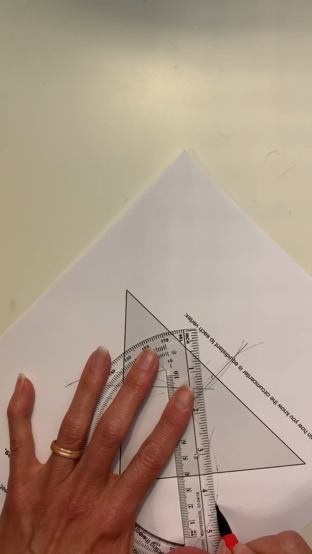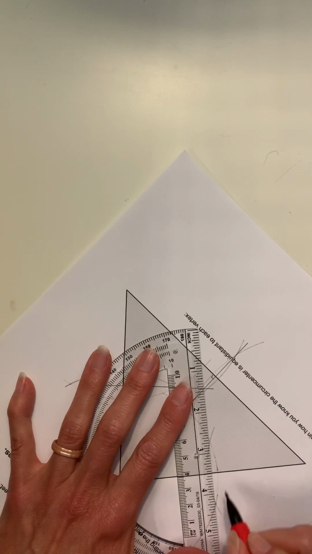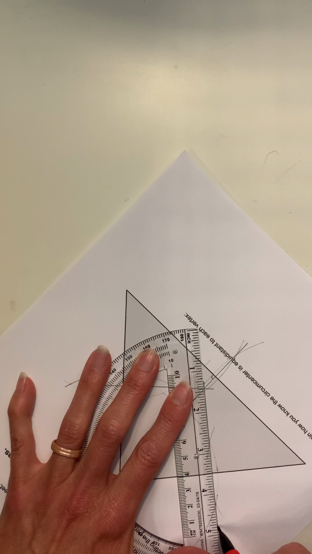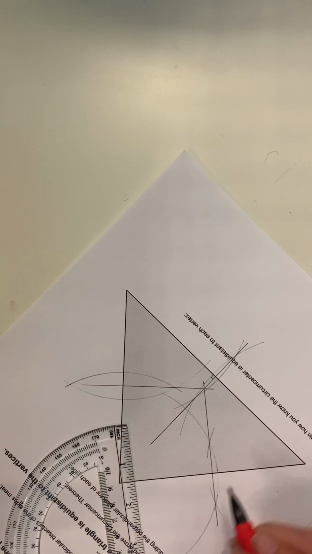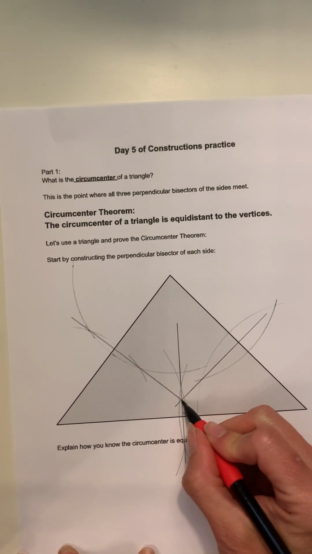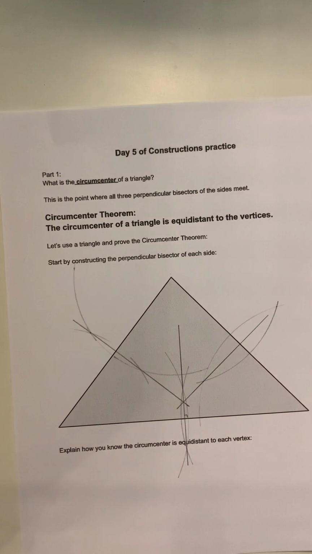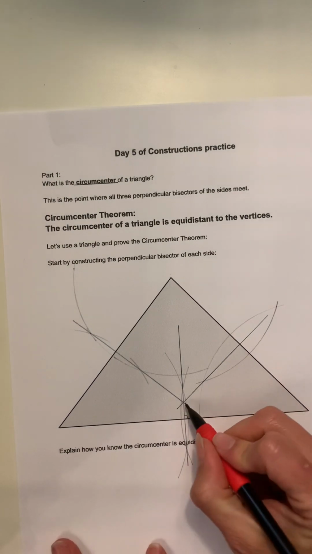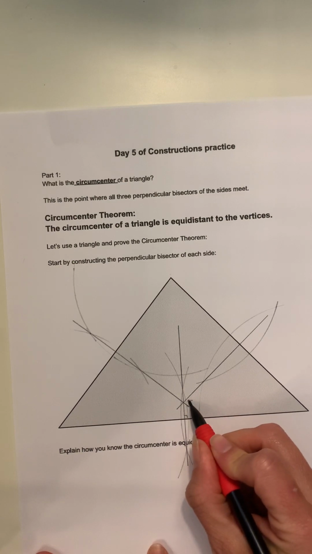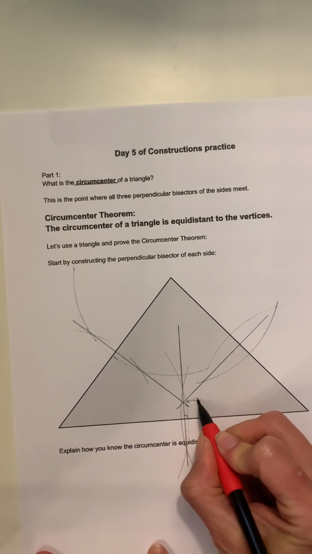Same thing my students do all the time. There we go. And ta-da! That worked out perfect. Look. Okay, all three of my lines line up exactly right there on that point. That point right there, where all of my perpendicular bisectors meet, is my circumcenter.